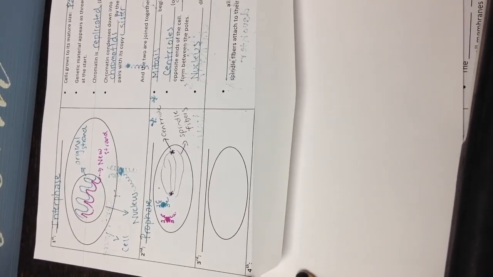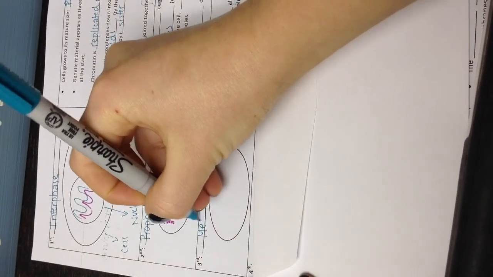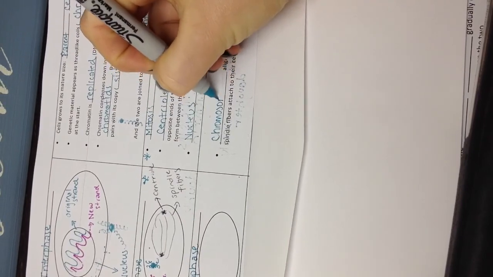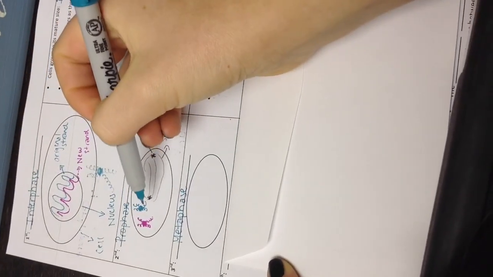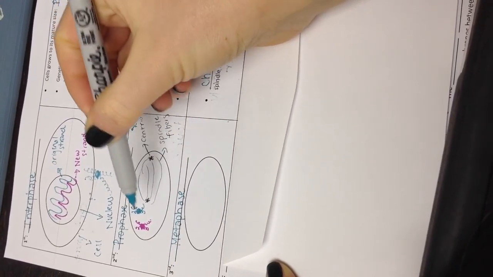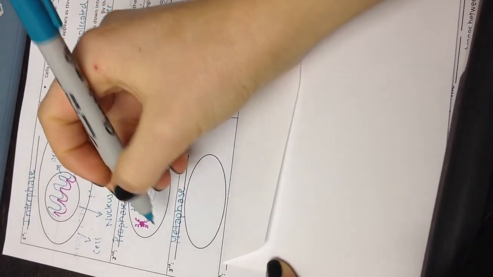Okay, part 3 down here. Our next phase is called metaphase. Now, during metaphase, the chromosomes align in the middle of the cell where the spindle fibers attach to their centromeres. So remember, in prophase, they sort of started to condense and everything started to form, and now these little spindle fibers are going to actually shoot out and attach to our chromosomes.